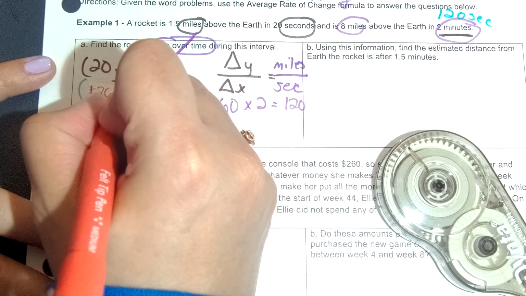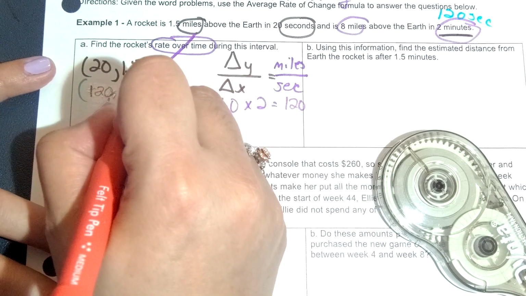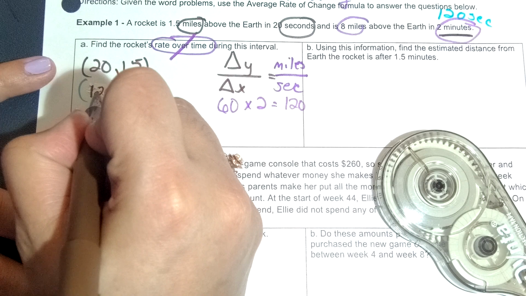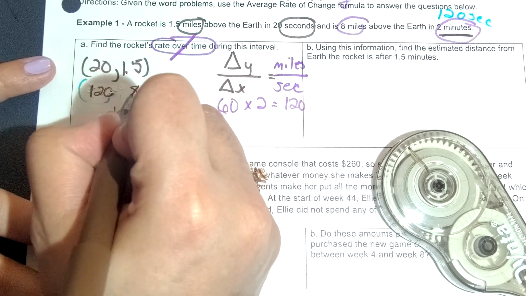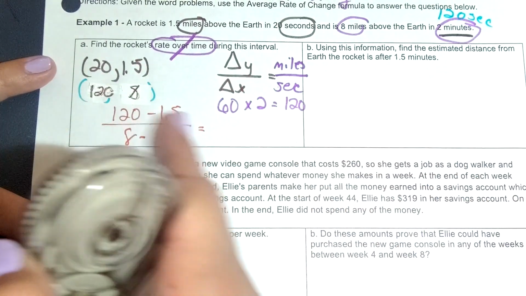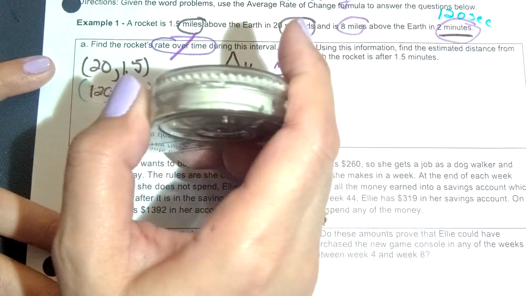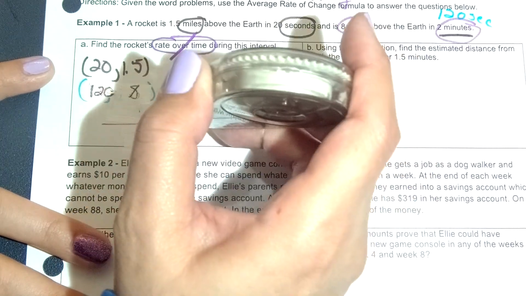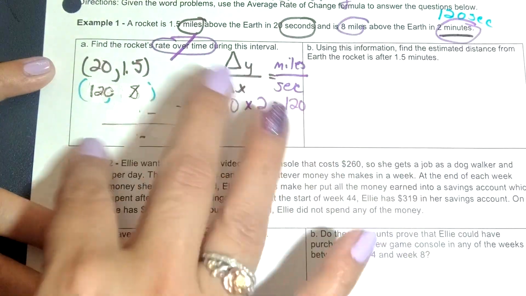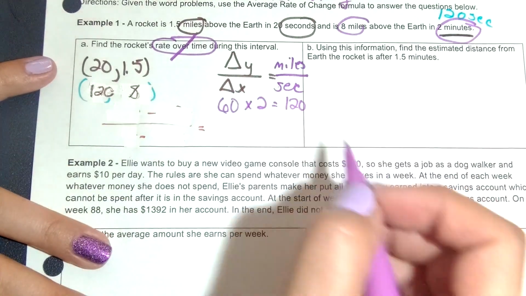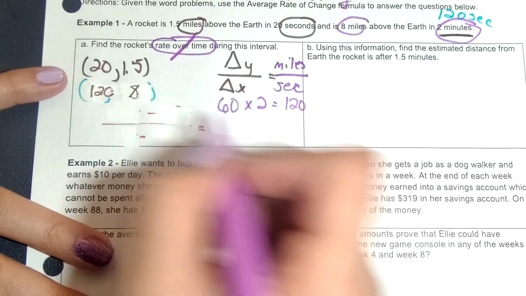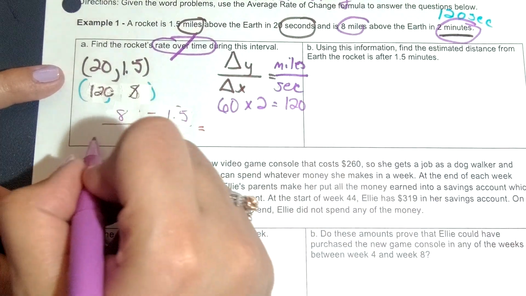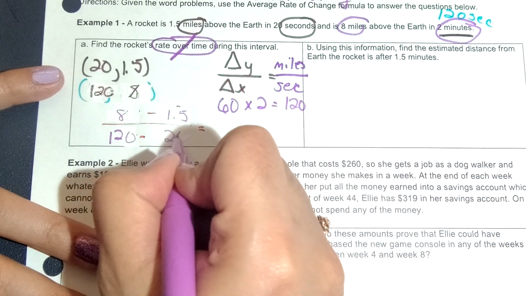So this is 120 over 8. So now what is my slope formula? 8 minus 1.5 over 120 minus 20.